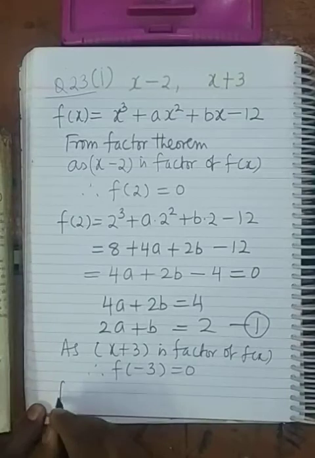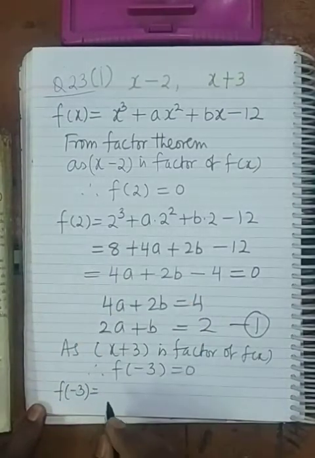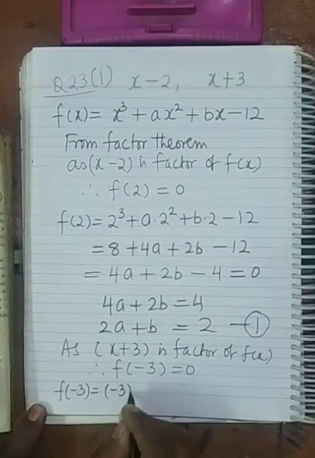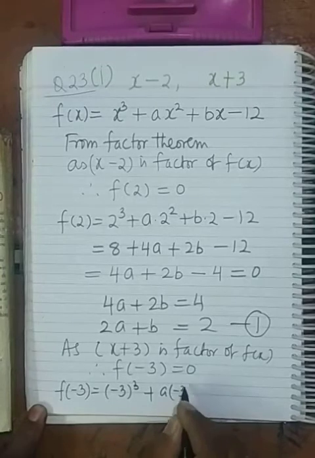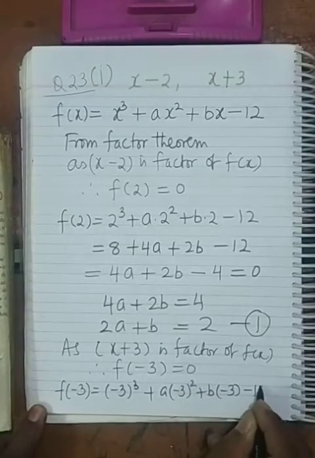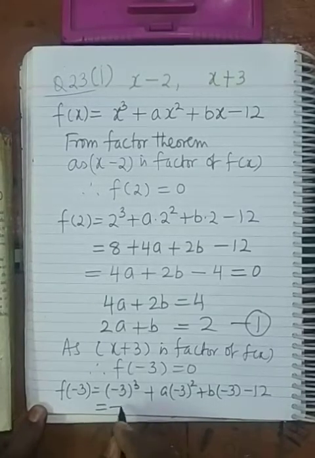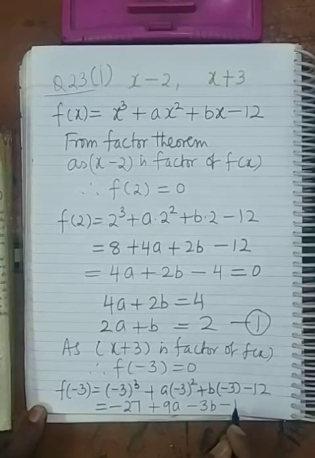So you find out f(minus 3). It will be equal to minus 3 whole cube plus a into minus 3 whole square plus b into minus 3 minus 12. When it is simplified, minus 27 plus 9a minus 3b minus 12.